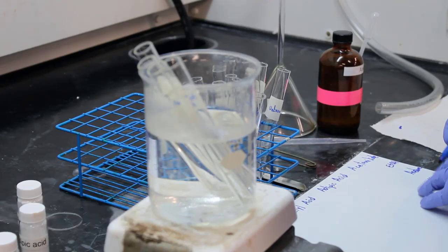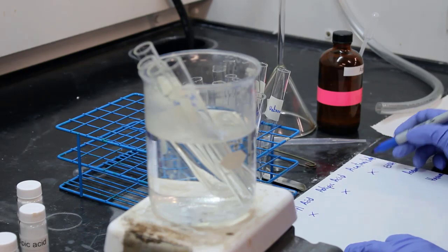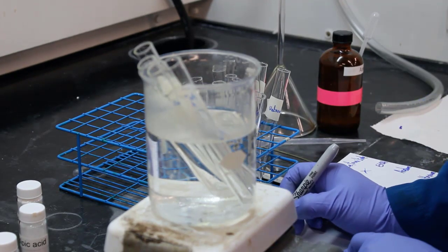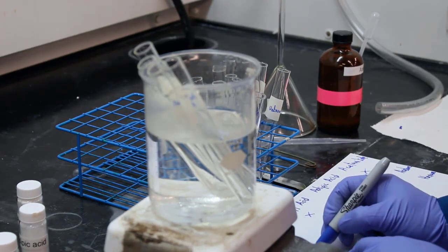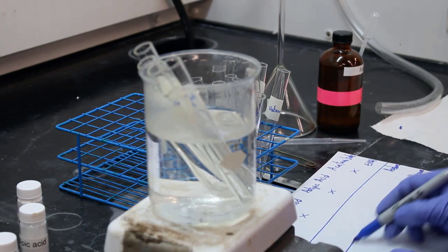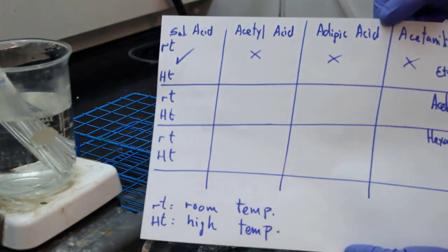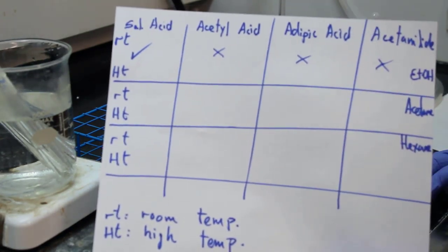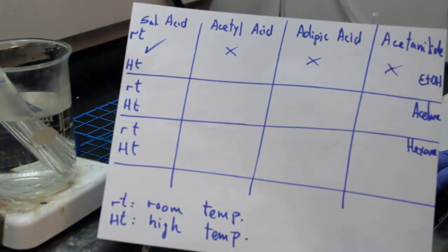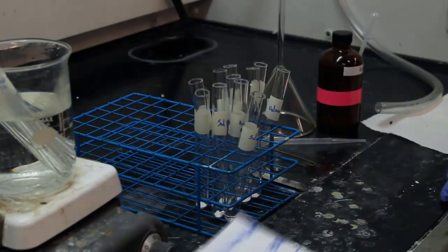You can also see they're making a chart here of our 5 compounds, what dissolved and what didn't dissolve at room temperature in ethanol, and then after it's warmed up in the water bath, they're going to check what dissolved and what didn't at higher temperature. They put their unknown on a separate piece of paper. But the unknown did not dissolve in ethanol at room temperature.